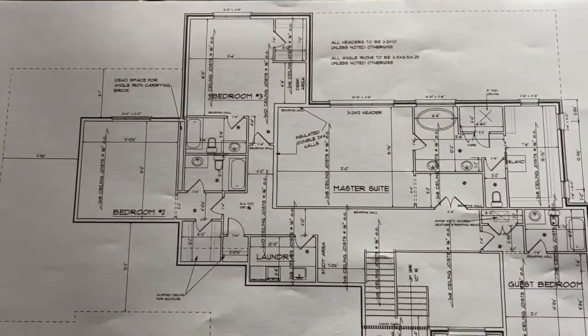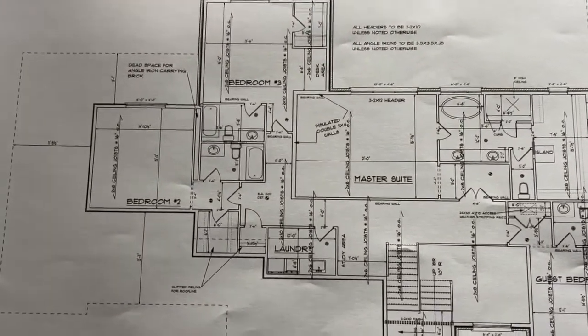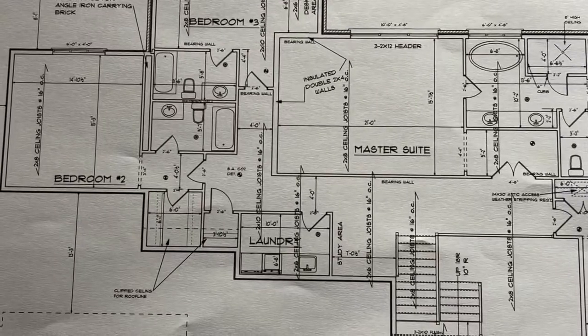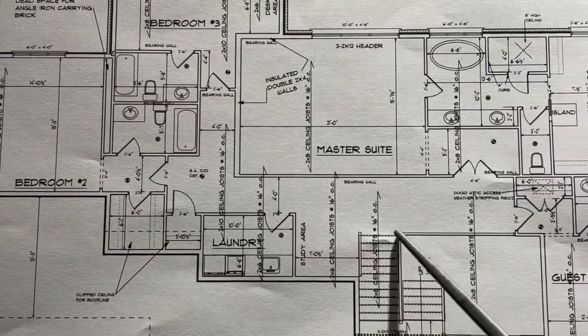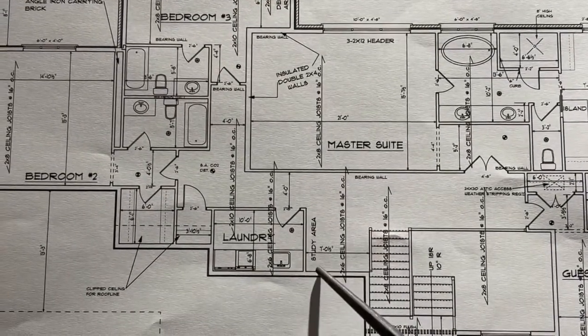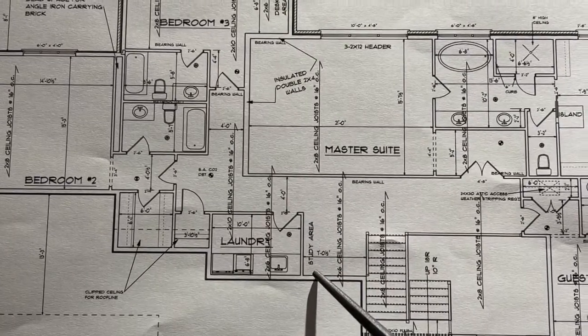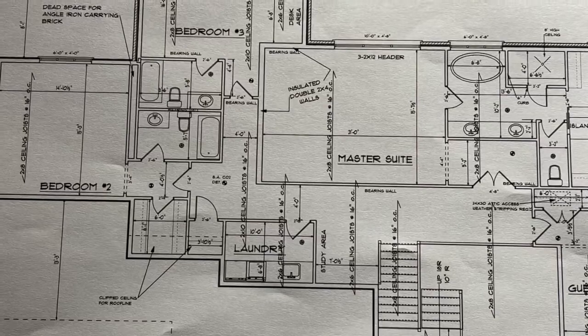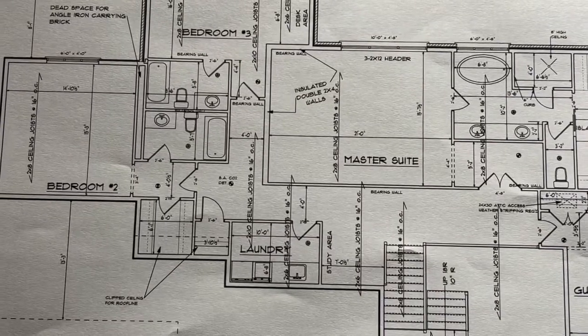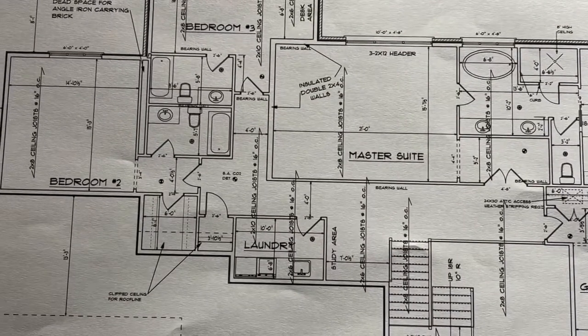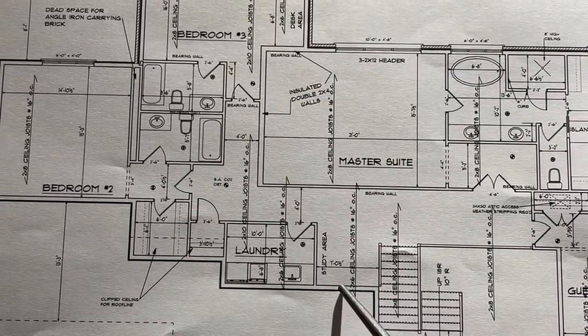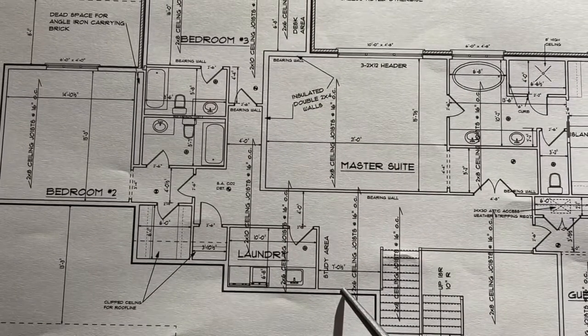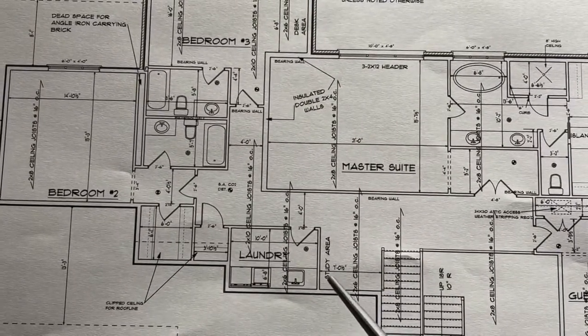Coming out of the primary suite, we walk through the hallway, and this area is the study. It's called the study area. We did a little nook here, an extra area for the kids or anybody who wants to do some work. Currently it will probably be just open and empty, but for the future anyway.